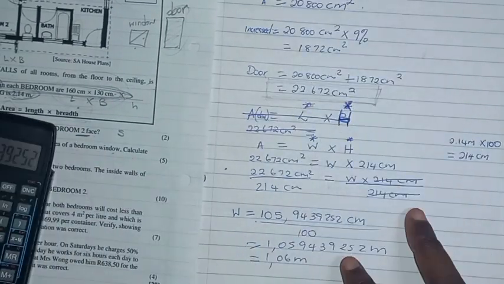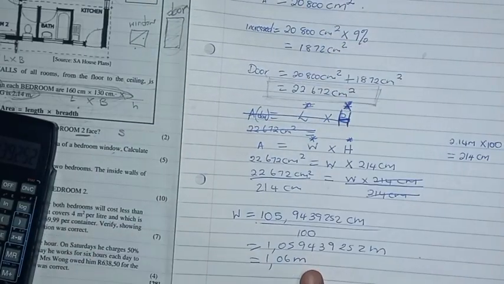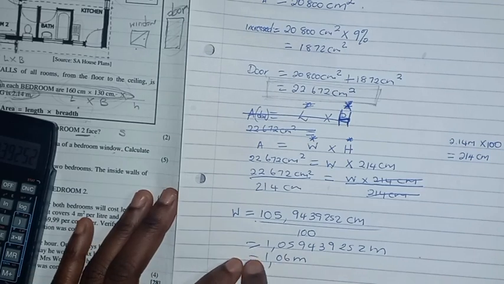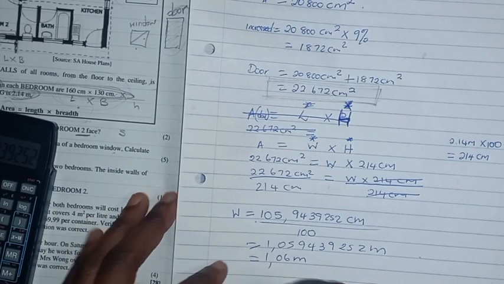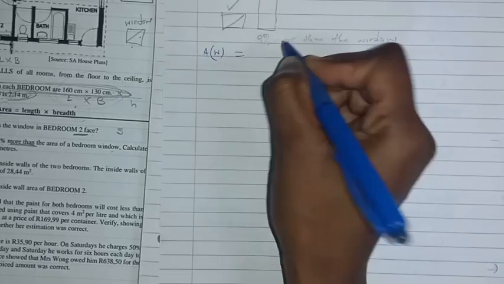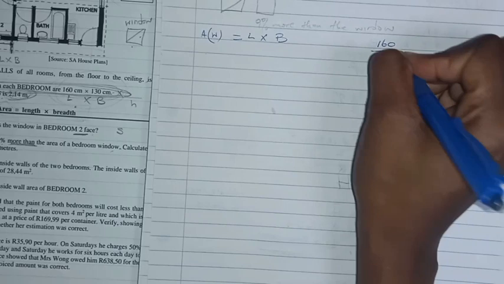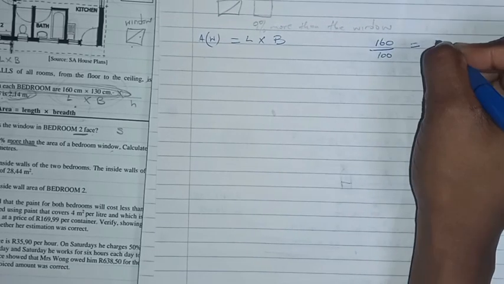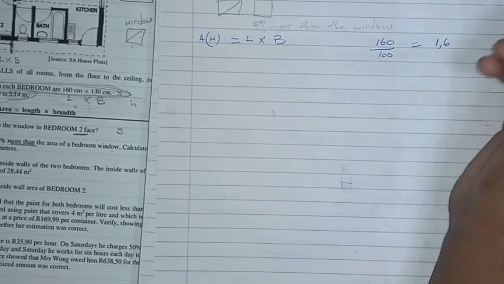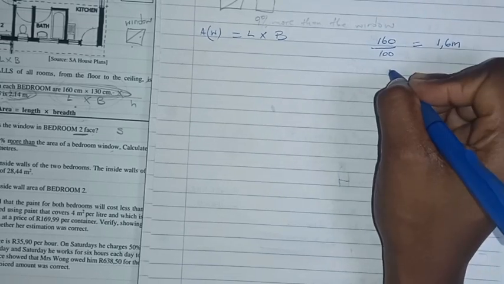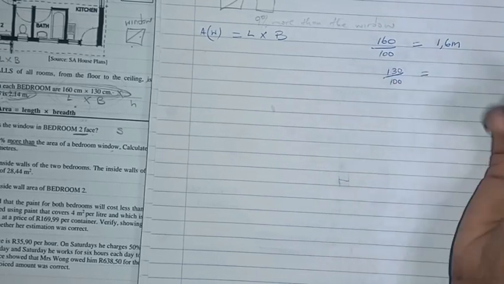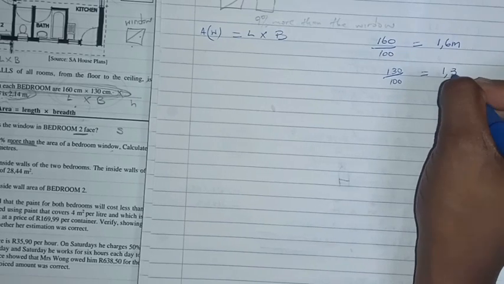So like I said before, I'm going to calculate this twice. This one I calculated everything in centimeters, and then I converted the answer, right? So what I'm going to do this time is convert before calculating. So area of a window is equal to length times breadth. So this time I'm going to convert and say 160 divided by 100 is equal to 1.6 meters. And then I'm going to say 130 divided by 100 is equal to 1.3 meters.